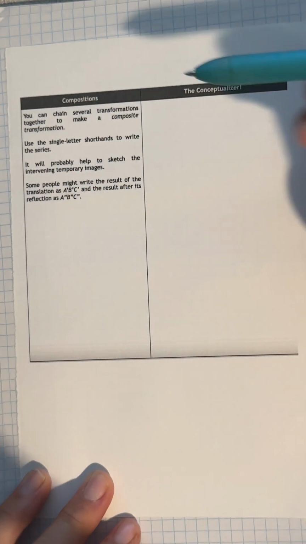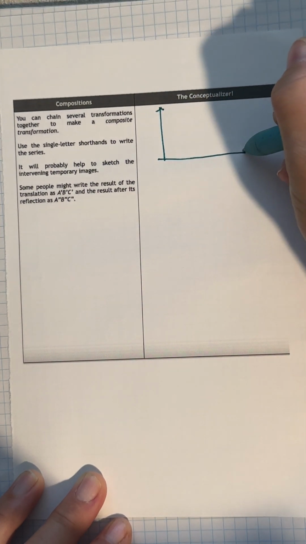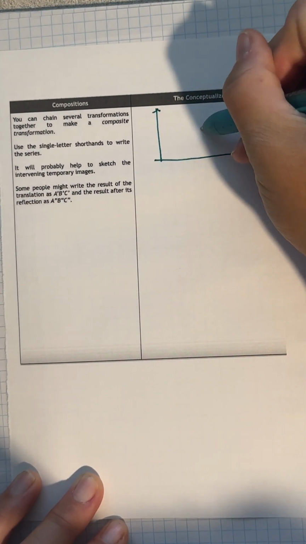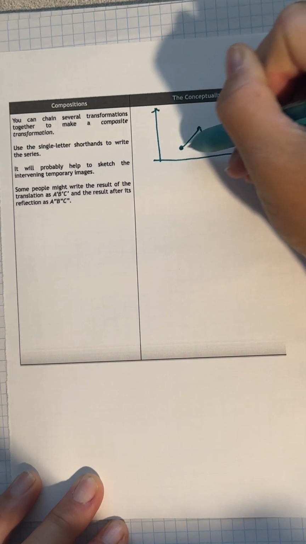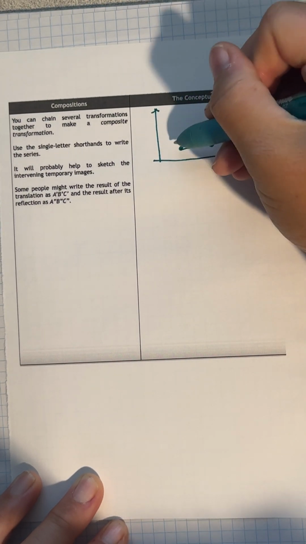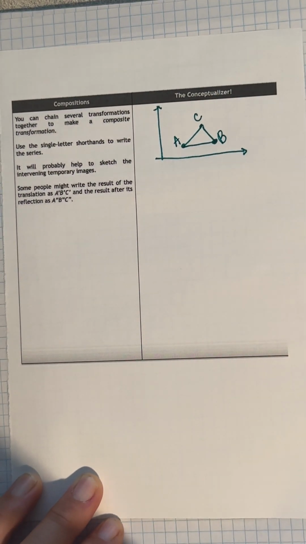All right, so we have this point or this shape here, and we're going to do it something like this. All right, and so we have A, C, B. This is going to be our pre-image.